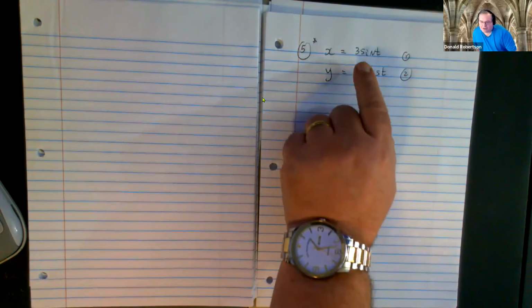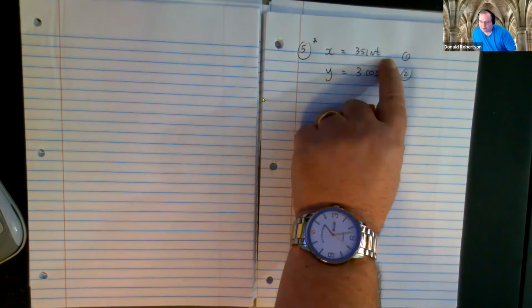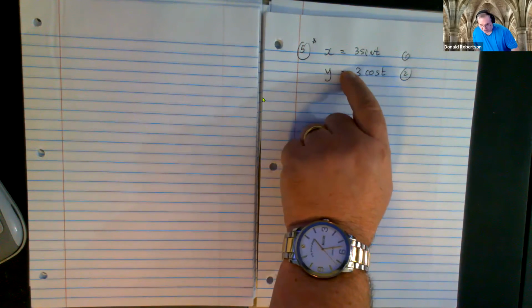Here's something a little bit new. You know, trig can't be that far away. This is a different strategy. It isn't helpful for you to try and pick either one of these two equations and write it as t equals.